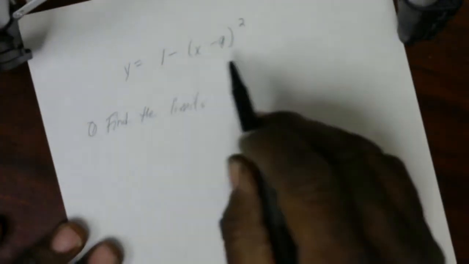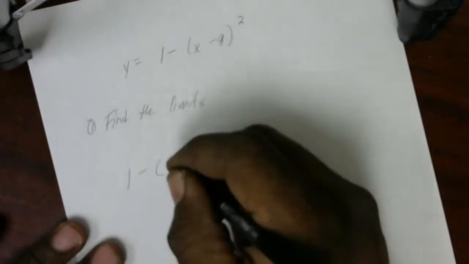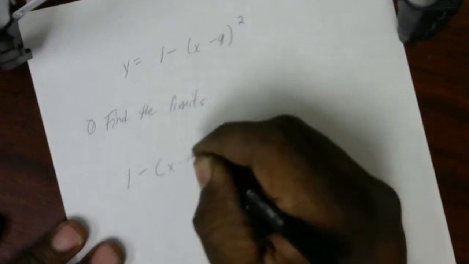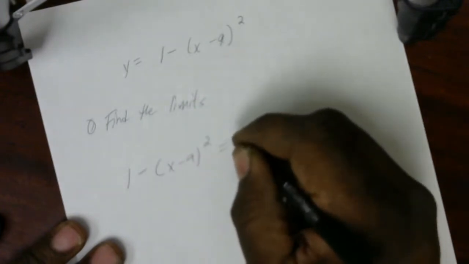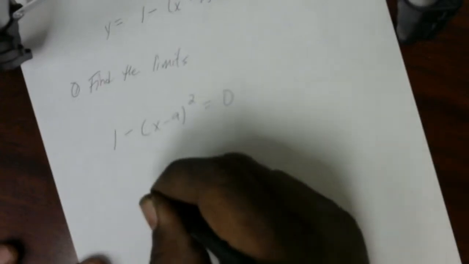So in order to find the limits, I can take this equation, 1 minus the quantity x minus 9 squared. We can set that equal to 0 and we can solve. Right, so I can subtract 1 from both sides.